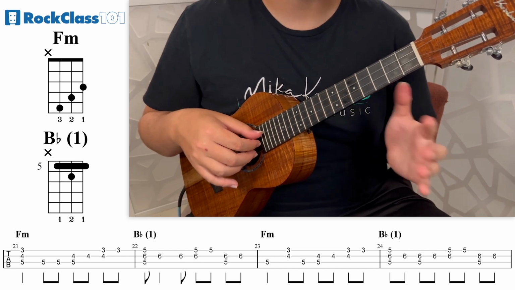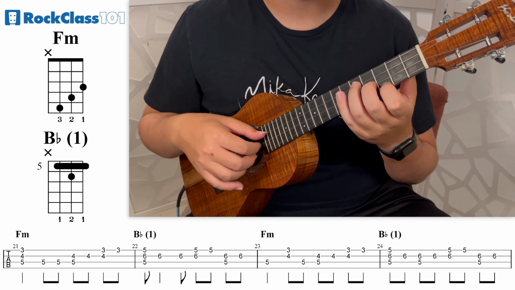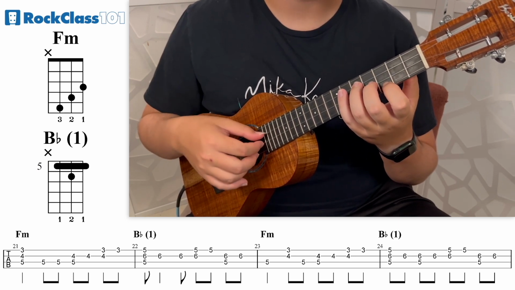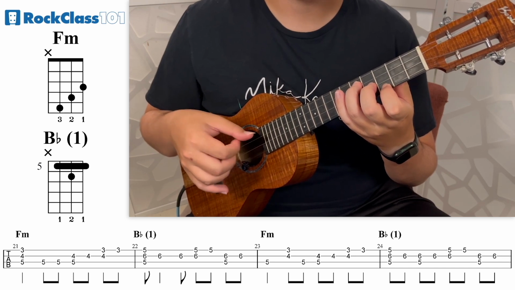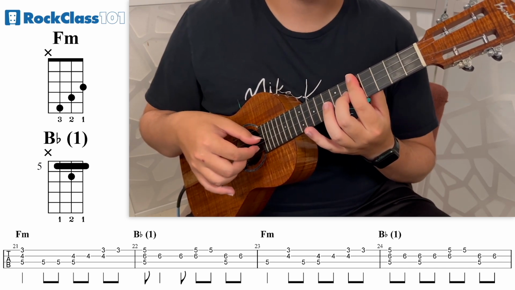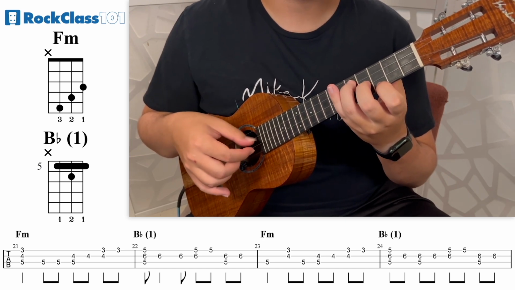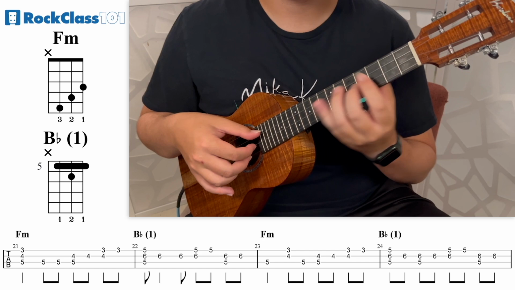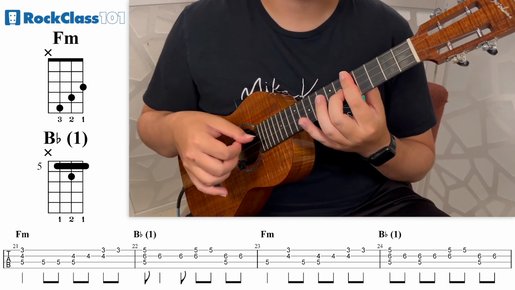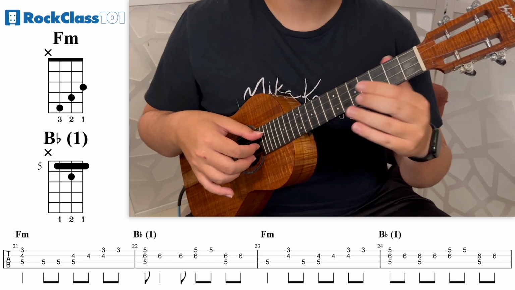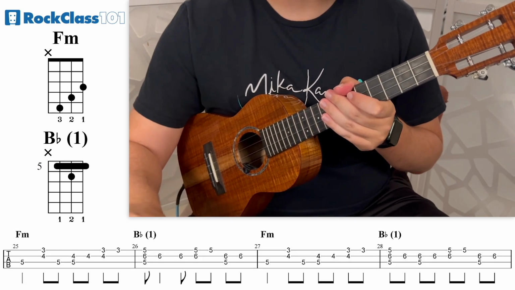Okay, now let's go ahead and put together measure 21 through 24. All right, so starting with that F minor chord, here we go. 3 and 4 and... Just like that, okay? Now let's go ahead and move on to measure 25.